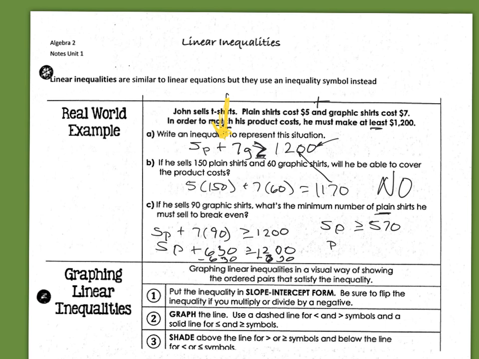And we can't have half a shirt, so if it works out to be a decimal, we'll have to round up. It works out to be a whole number, though, so we're good. 114. So he needs at least 114 plain shirts. He could sell 114, but it'd be nice if he sold more than that because he'd make more money. So that's basically how these inequalities work in terms of a story problem.